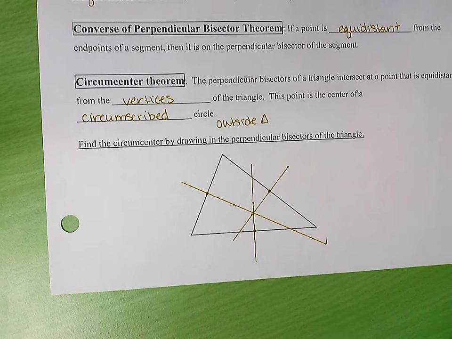You should notice when you draw them all in that they do intersect at one point. Again, that's called your point of concurrency. They should all be intersecting at that one point within your triangle.